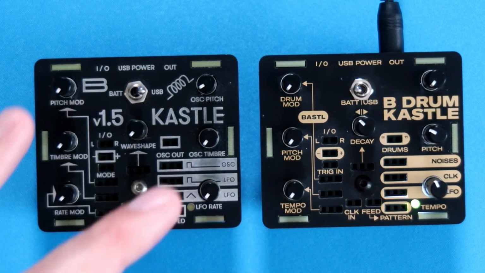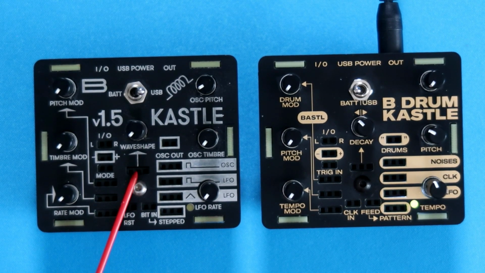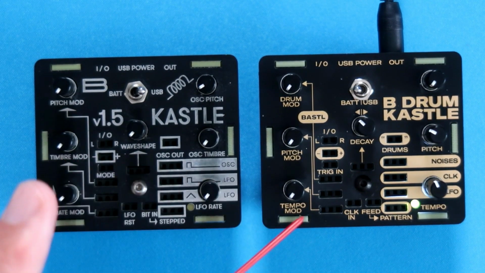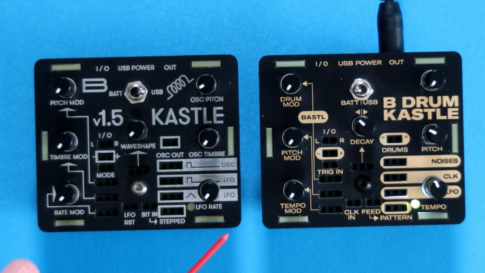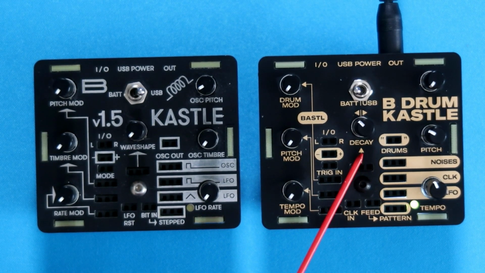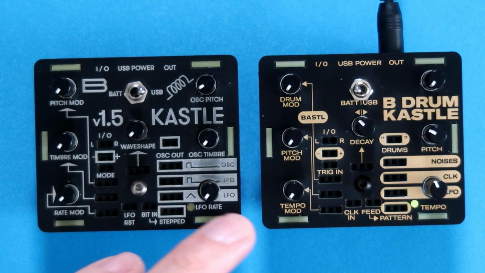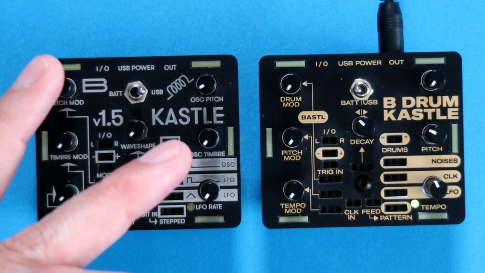So a lot of that is very similar, and then of course a lot of the sort of control or functionality details are similar. So I/O left and right is the same, plus and minus. In the middle here you've got a wave shape on the old Kastle that sort of controls how the two oscillators are mixed together. That is a little bit true over here on the Kastle Drum, but this is mainly a decay knob now, so control over the sound envelope.